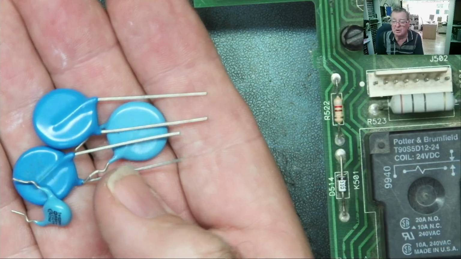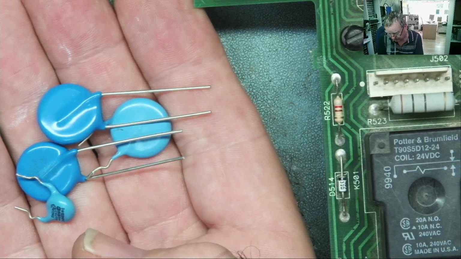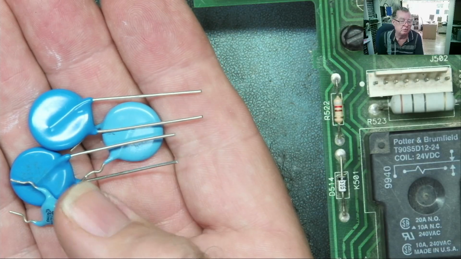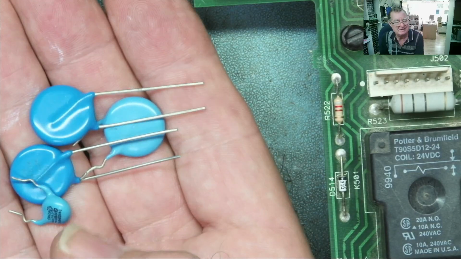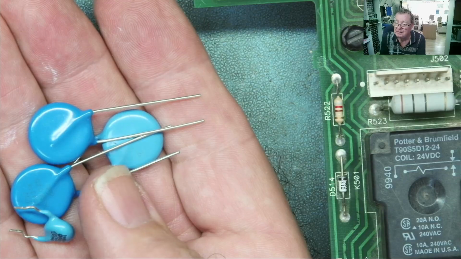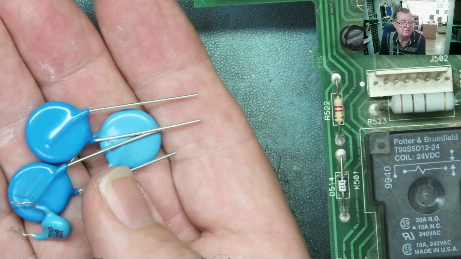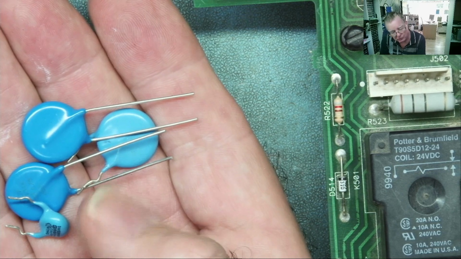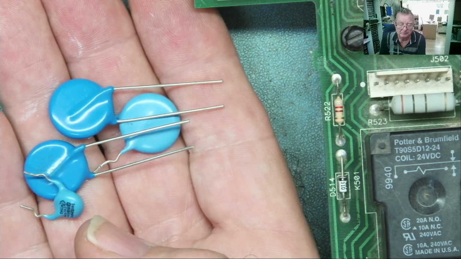Basically, these are open circuit, they don't conduct until a certain voltage, and then they do conduct. They become like a short, kind of like a Zener diode if you like. But whereas a Zener diode is intended to regulate a voltage, these are intended to short out the voltage spike.